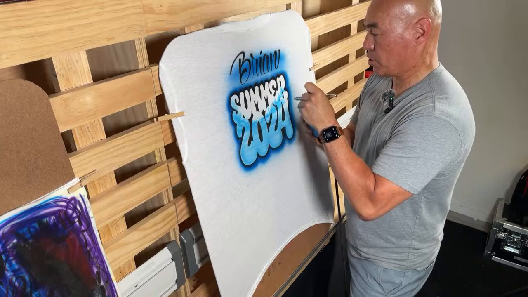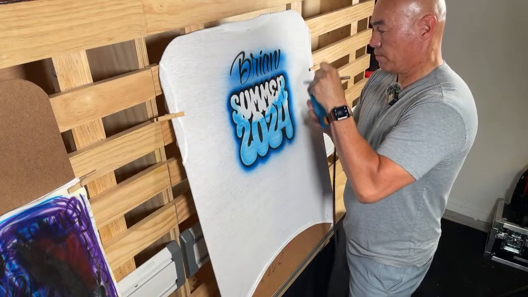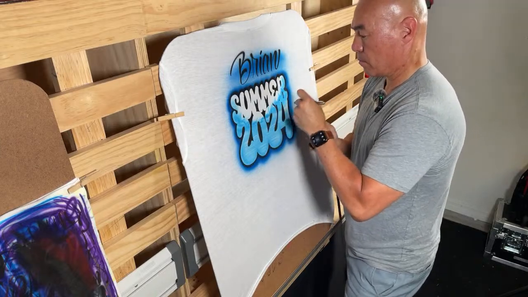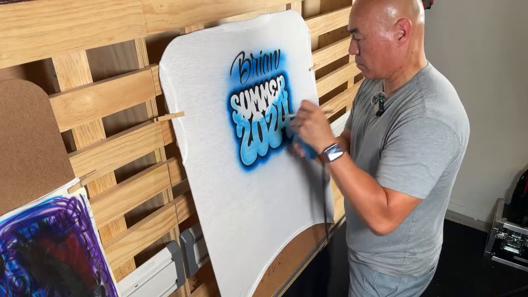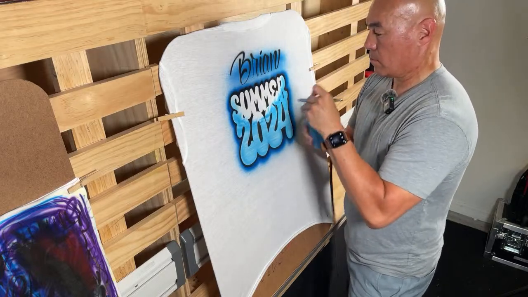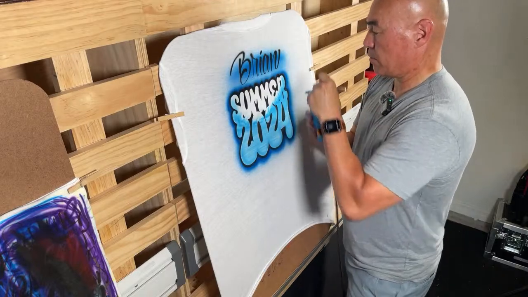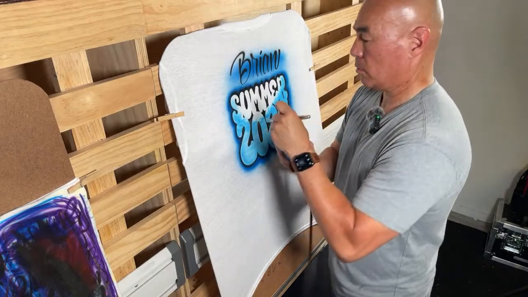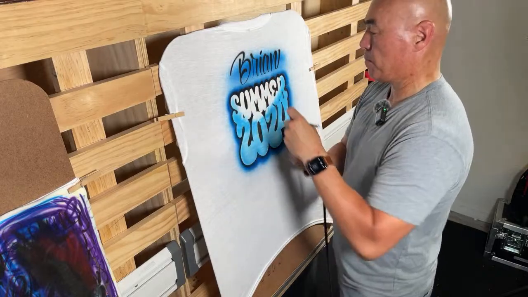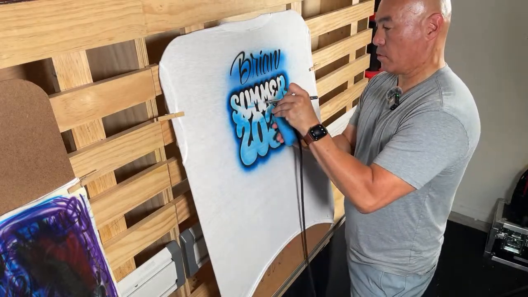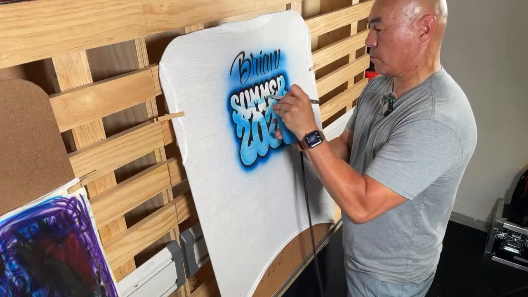Do these little U shapes. It gives it a fluffy texture. Do some more little dagger strokes.